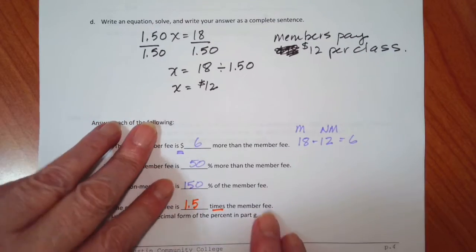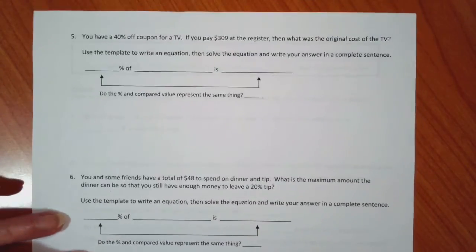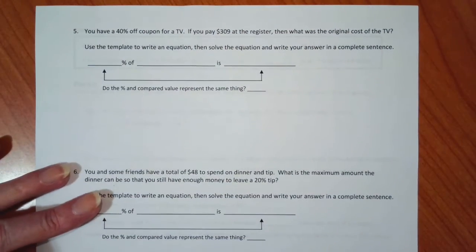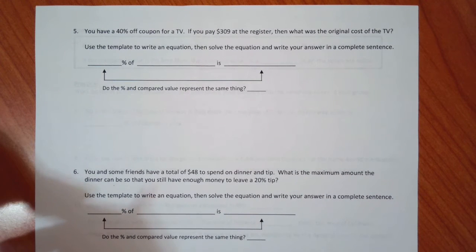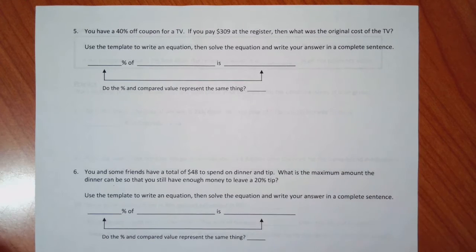Okay, so now let's do some problems where they're just all mixed up. And notice we haven't given you any information on these. So I would highly recommend that you try these on your own, and then if you get confused, stop and watch the videos. Do it however you choose.